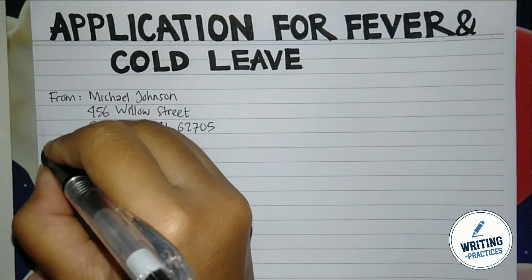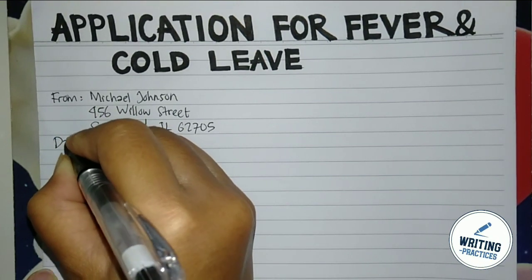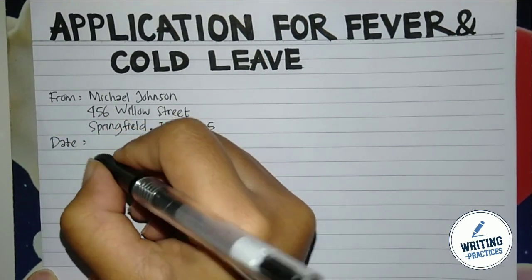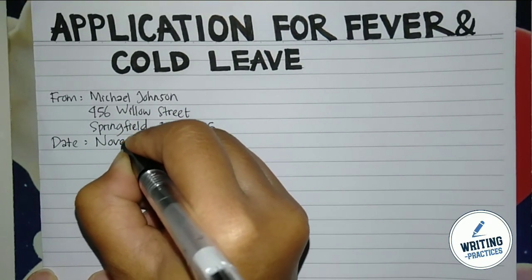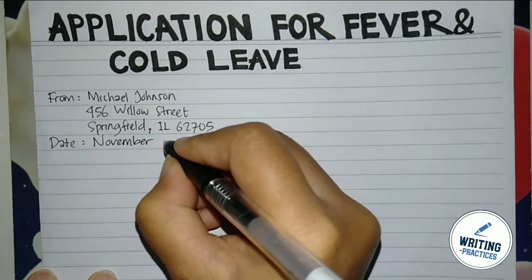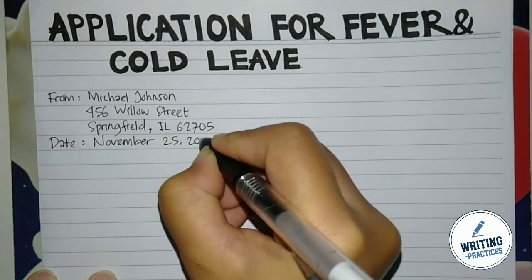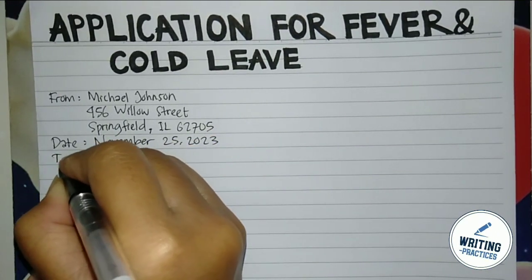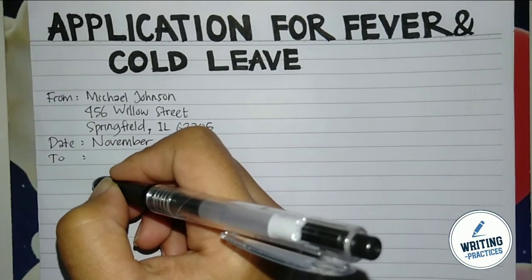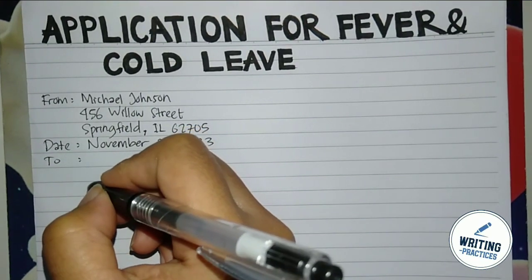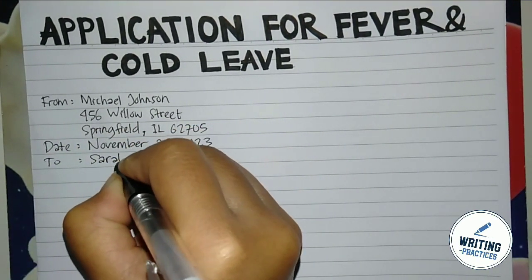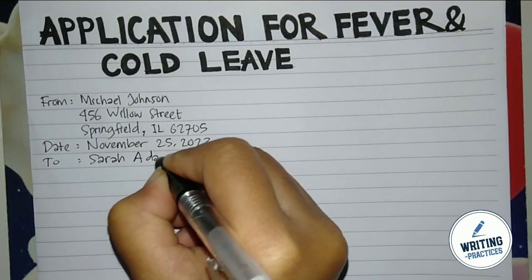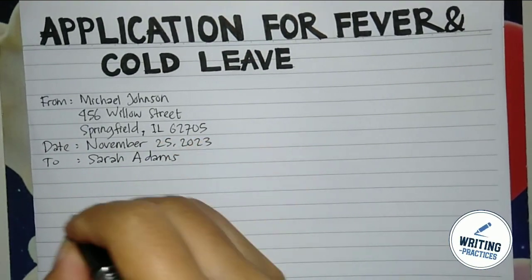Check this out. First of all, you can write your information like your full name and home address. And then, write the date of the letter. Use the format of month, date, and year. And write the information about the recipient. You must write their full name.